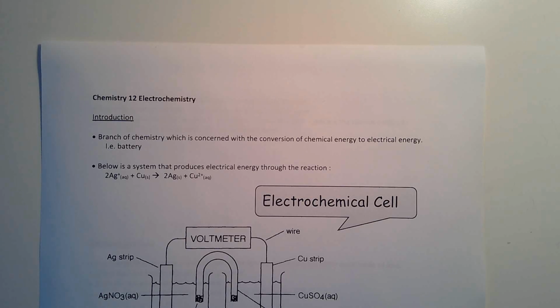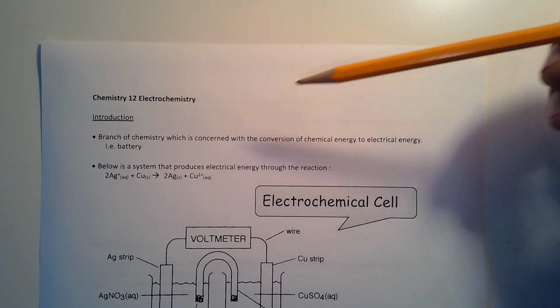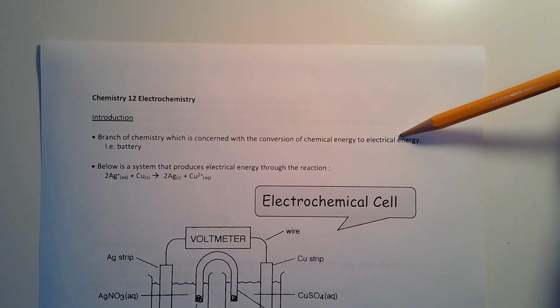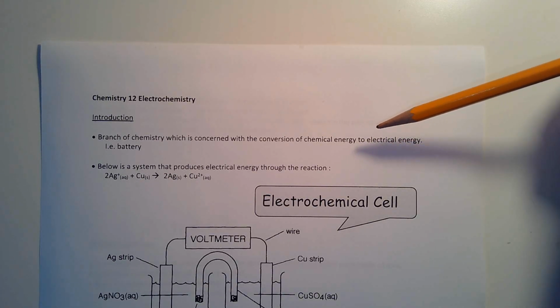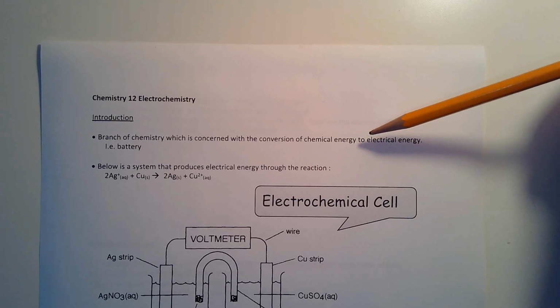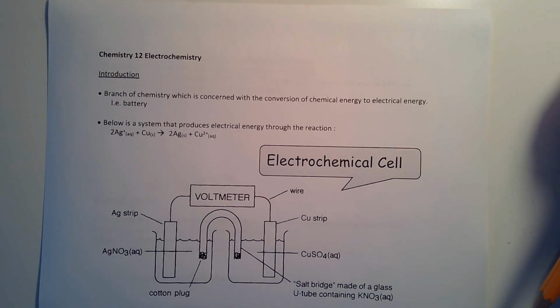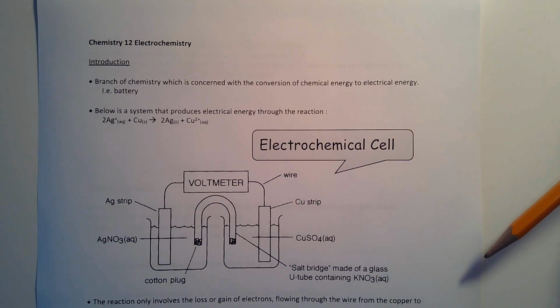Okay, so let's look at what electrochemistry is all about. This is a branch of chemistry which is concerned with the conversion of chemical energy into electrical energy. So we have what we call a spontaneous reaction that produces electrical current. An example of that would be a battery. So here's an example of what we call an electrochemical cell, which is basically a battery.